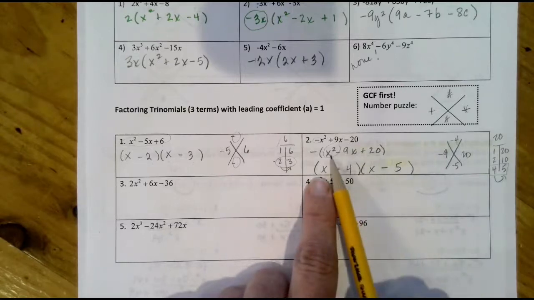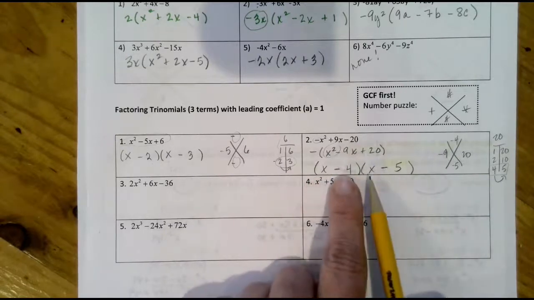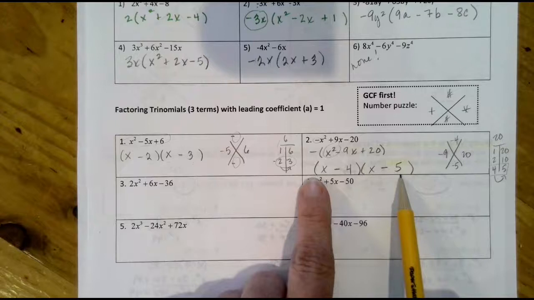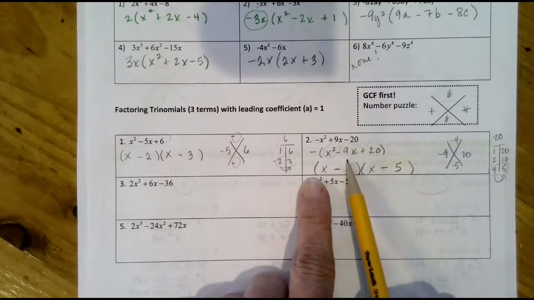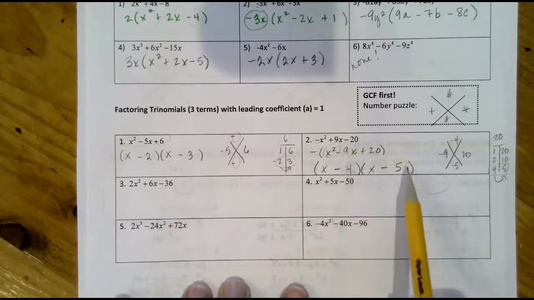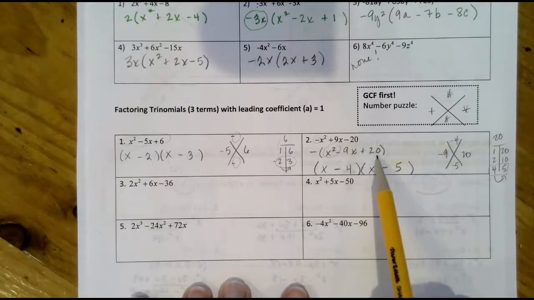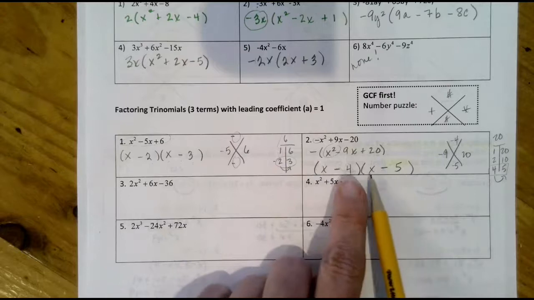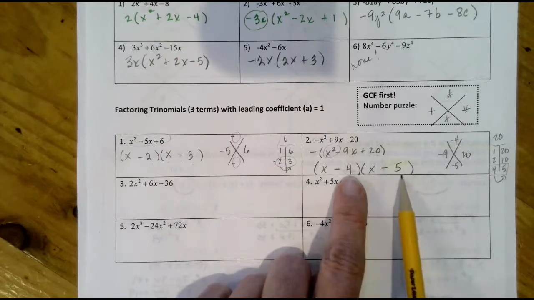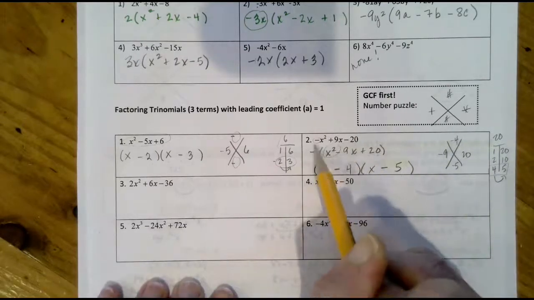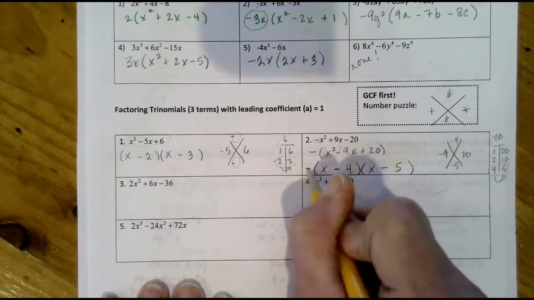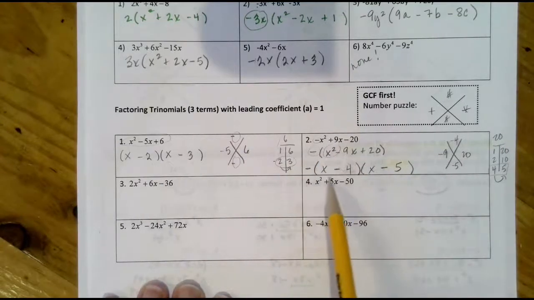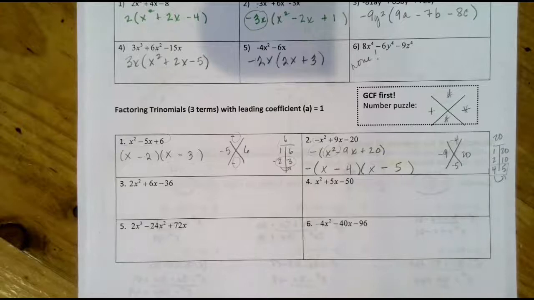X times x, x squared. Negative 4x plus negative 5x, negative 9x. Negative 4 times negative 5 is going to be positive 20. Our first terms, our outside terms, our inside terms, and our last terms. Don't forget about this negative. This negative is going to be a factor that everything has to be multiplied by.